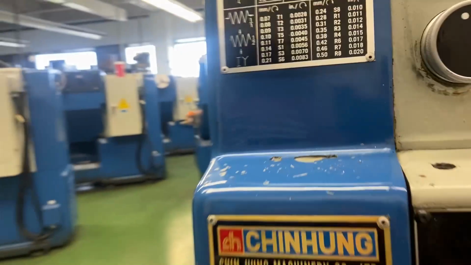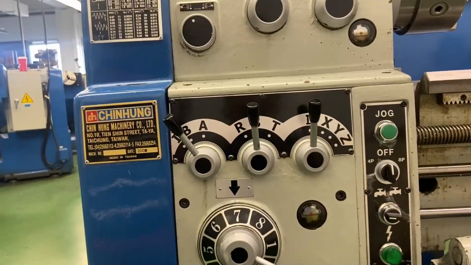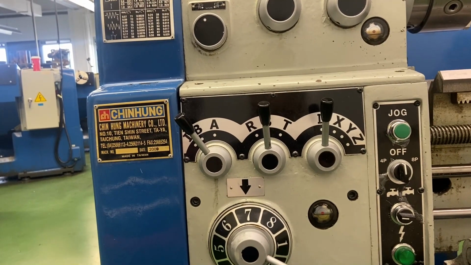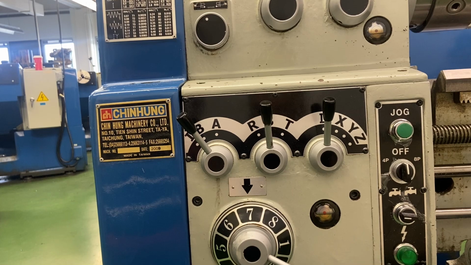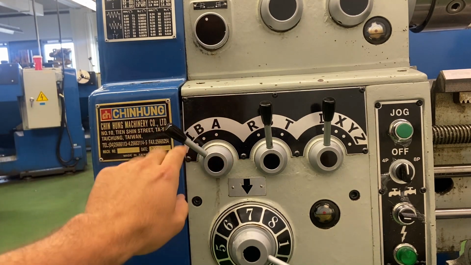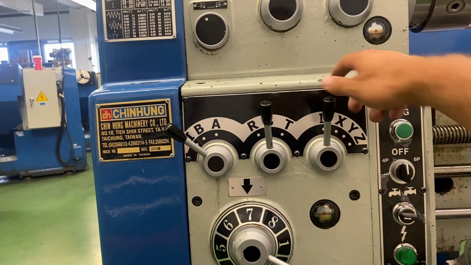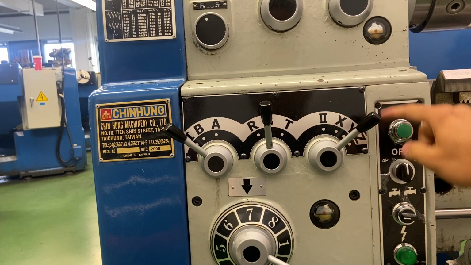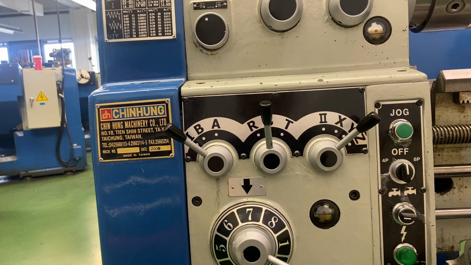I'm going to drop this down here so I can see my quick change gearbox. I have a whole bunch of different letters for my different settings. The first one I want in I, and then I want it in Y right here. Again, you'll get a feeling for where it is.